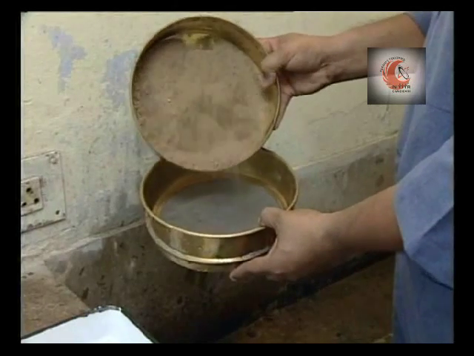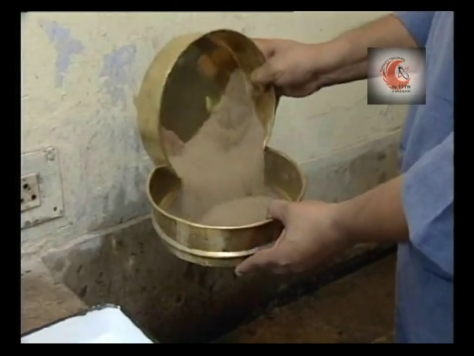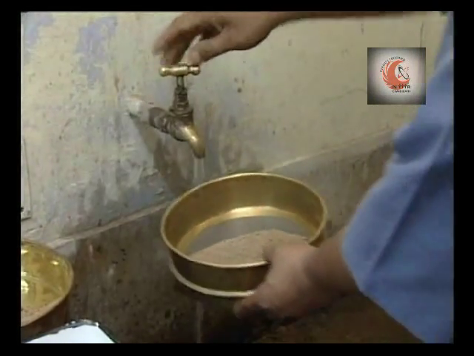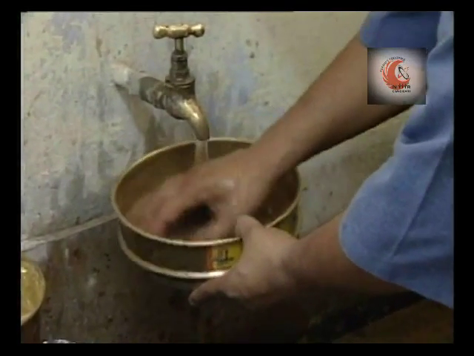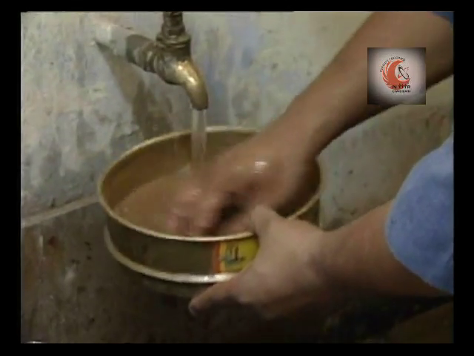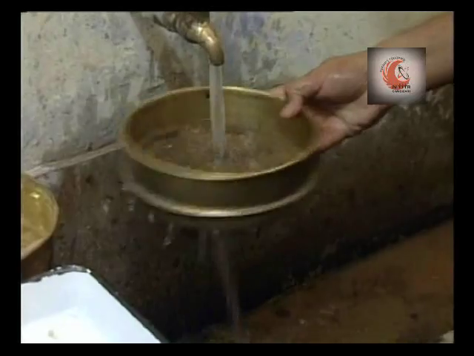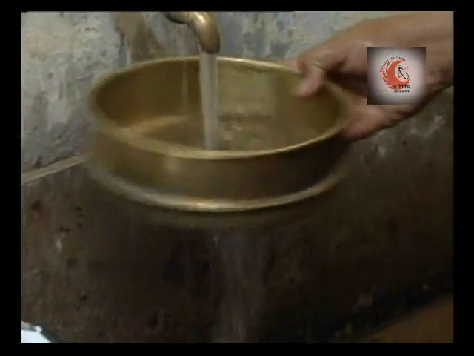A dispersing agent may not be required in case of all the soils. In such case, the wet analysis may be carried out without addition of dispersing agent. Wash this sample thoroughly on 75 micron size using water until clean water passes through the sieve.